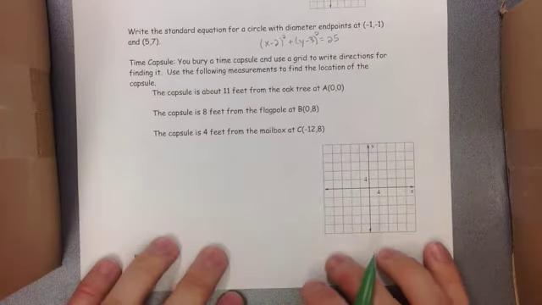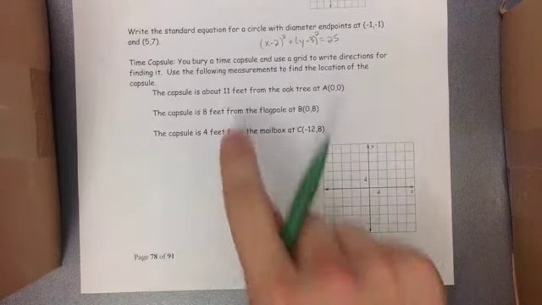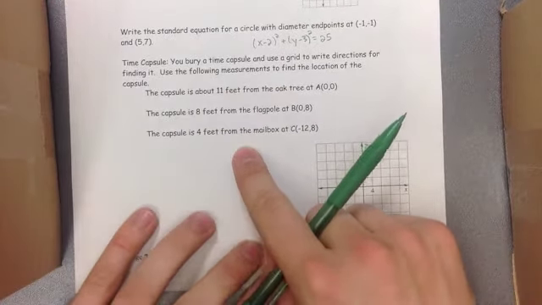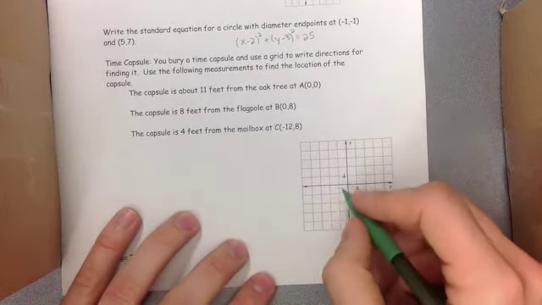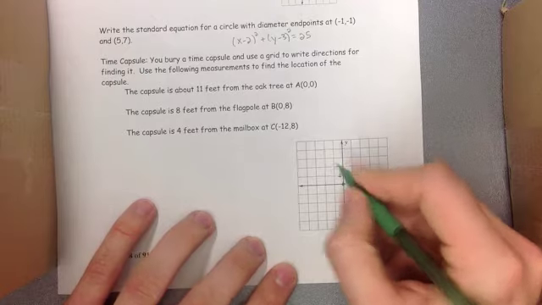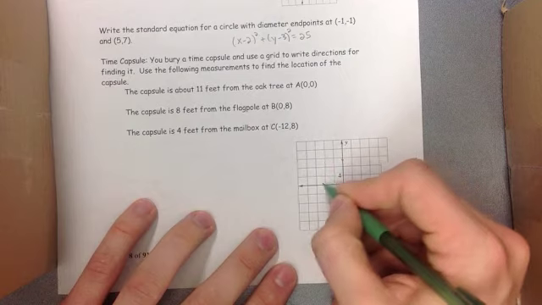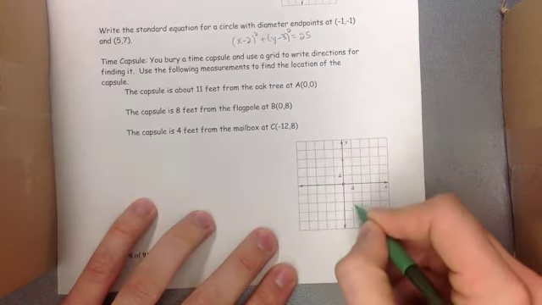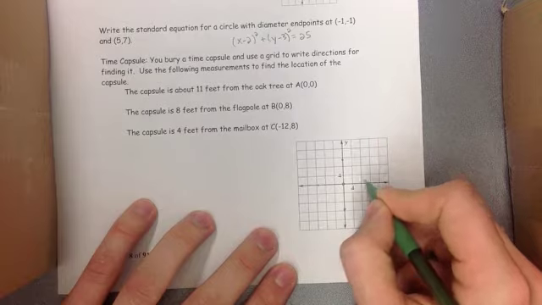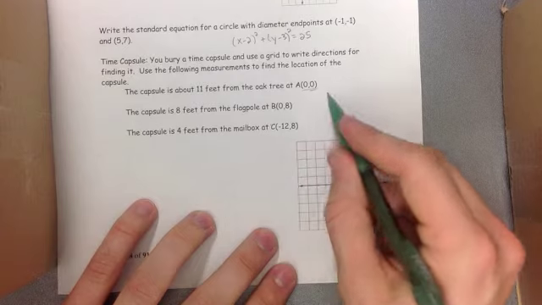Looking for a time capsule. And someone made the great idea of saying it's going to be 11 feet away from here, 8 feet away from here, 4 feet away from here. So we're going to end up having 3 circles. And we know it's somewhere, for example, the capsule is 11 feet away from the oak tree. Now, why they wanted you to make these circles with a scale factor of 4 and they couldn't give us some better lines, man, I don't know. They're some crazy people.